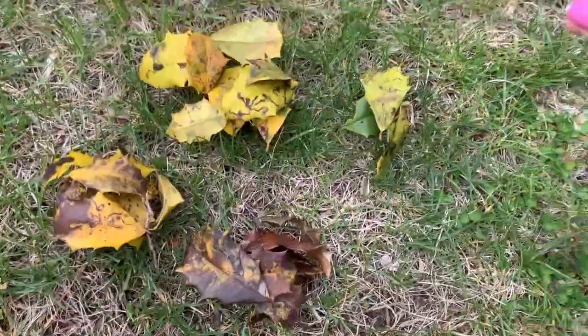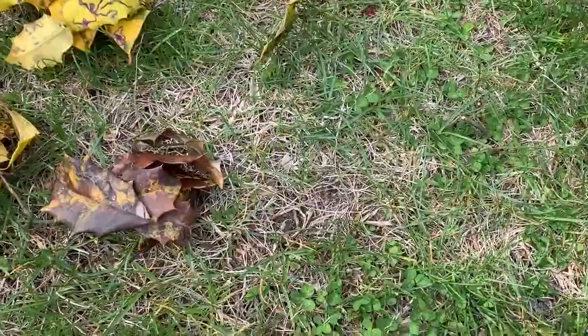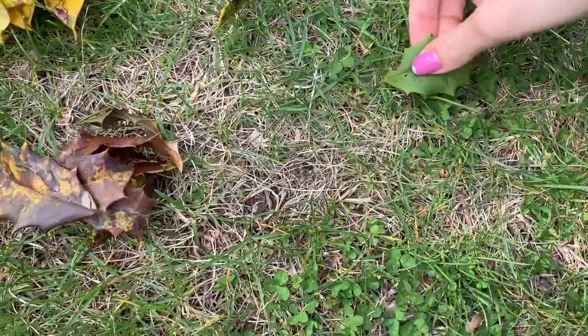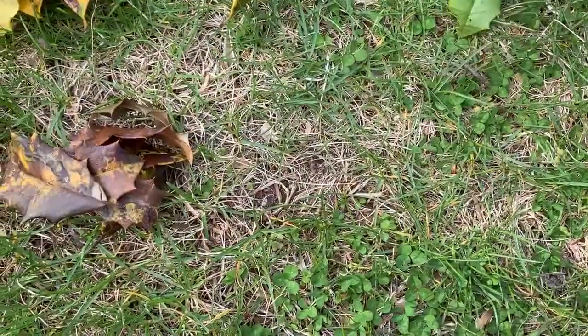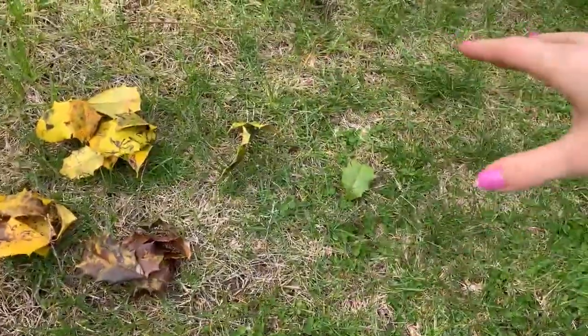So I think what I'm going to do is start with my green leaf. This one is the most green. I think I'm going to place that one in the grass to start, and I'm going to build the rest of my sculpture around that.